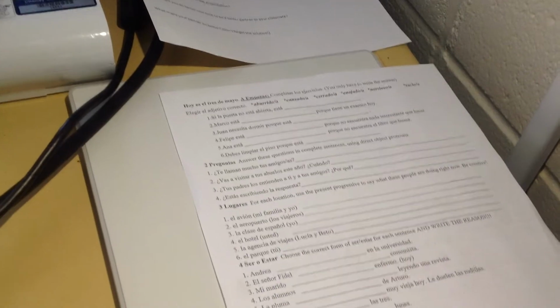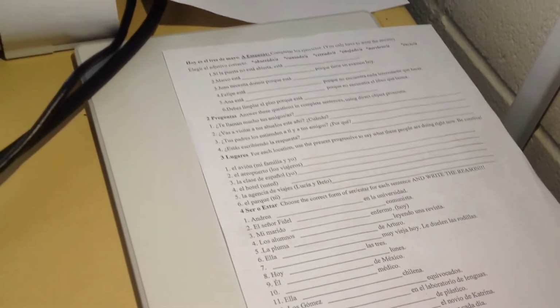Okay, número uno. Andrea blank en la universidad. I want you to write down the correct form of the verb and why. Correct form of the verb and why. Which one? Please.